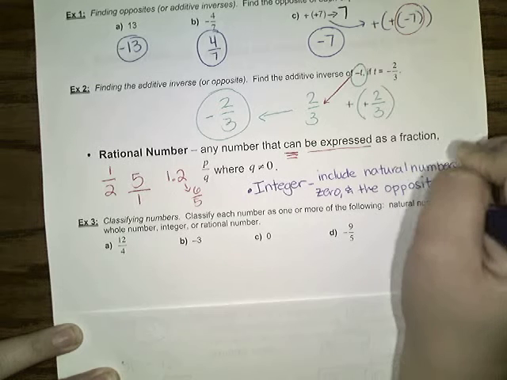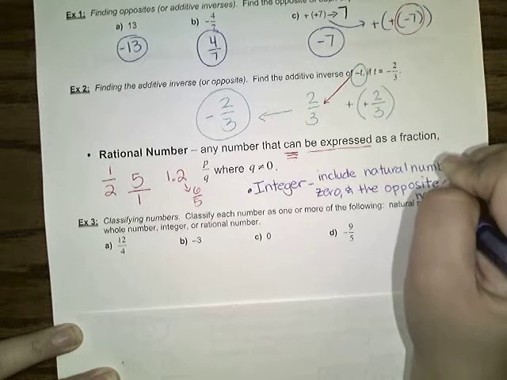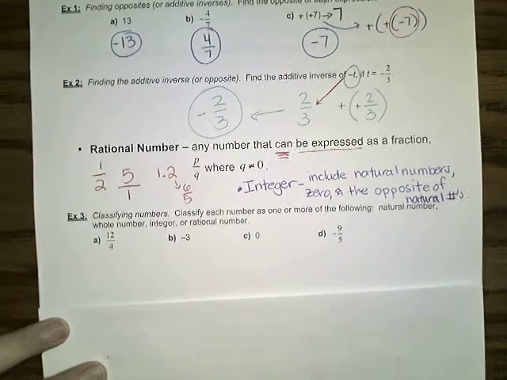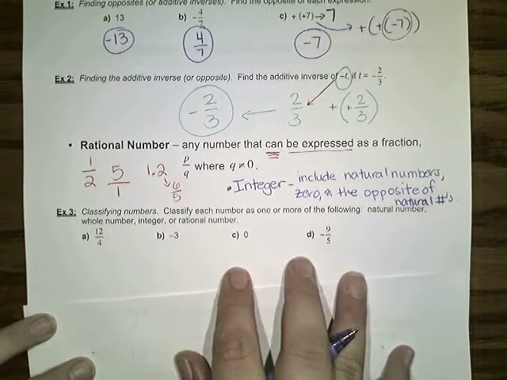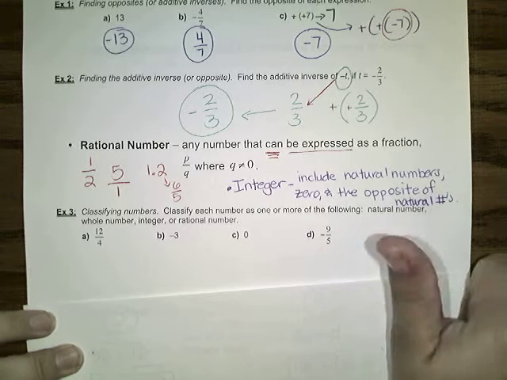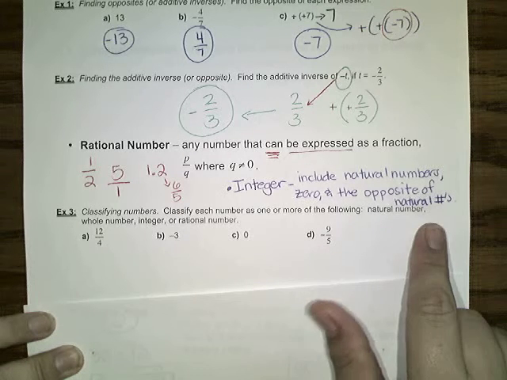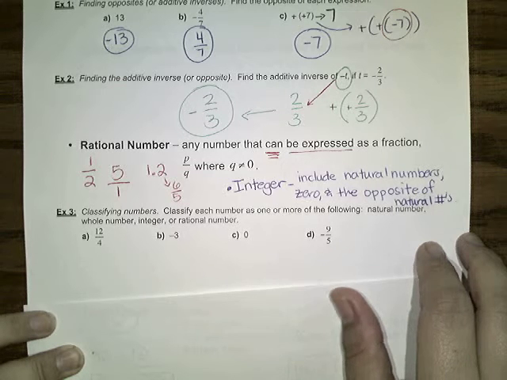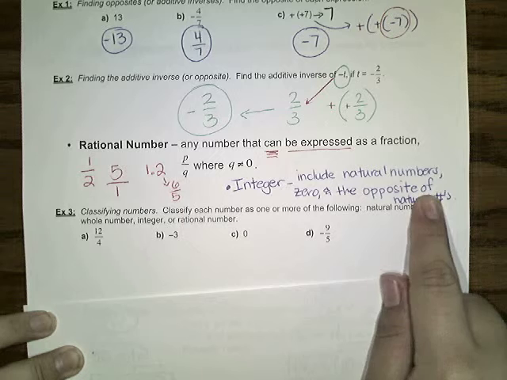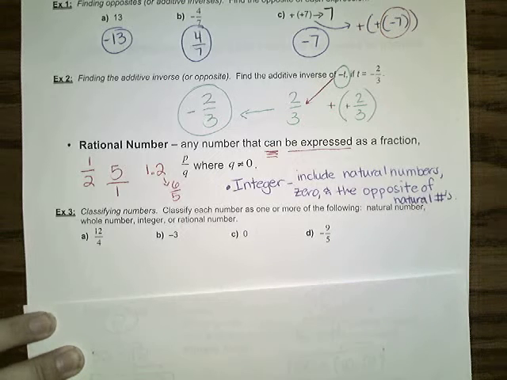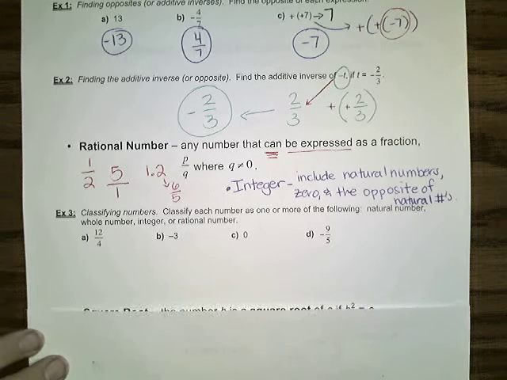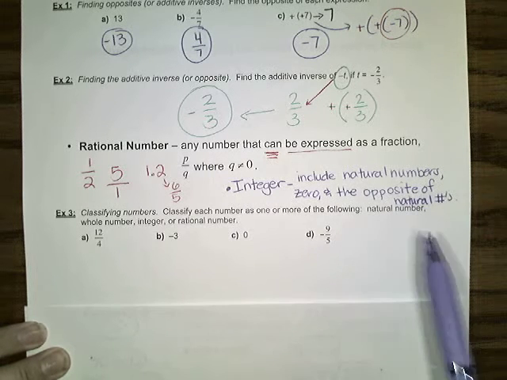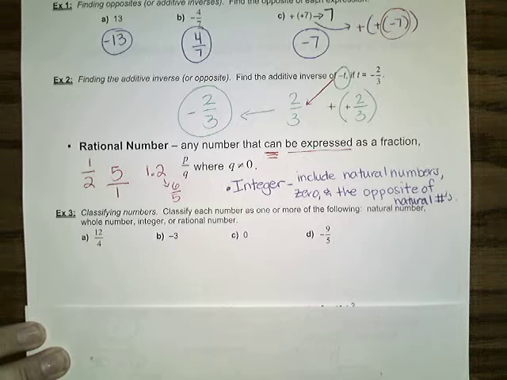Opposite of, I'm squishing, natural numbers. Okay, let's get that all in screen there. So again, we have natural numbers, which are counting numbers, whole numbers, which are counting numbers including 0, integers, which are natural numbers, 0, and the opposite. So it's positive and negative whole numbers basically, but you can't have a negative 0, so we don't necessarily say positive and negative whole numbers. Anyway, so we want to go ahead and express these values as natural, whole, integer, or rational.